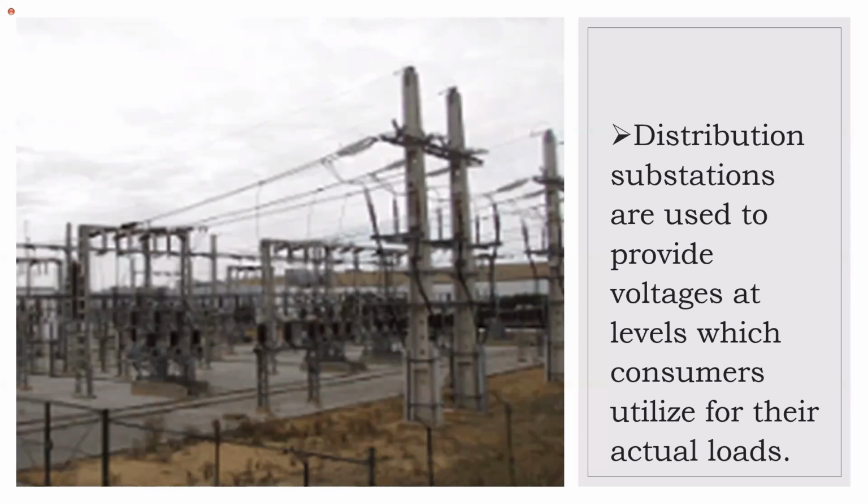All right. So on the distribution now, this is where we now take that 69. And I'm using 69 because that is what we're using here on the island. So that will now take the 69 and provide the 24 kilovolts, which goes onto the streets.